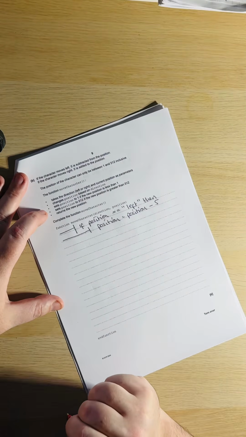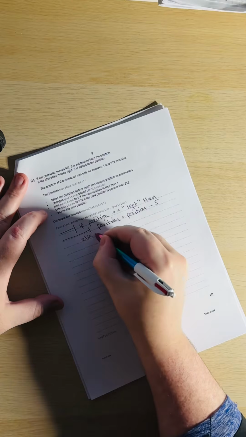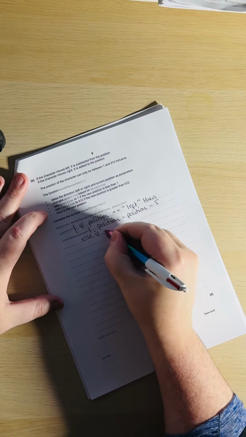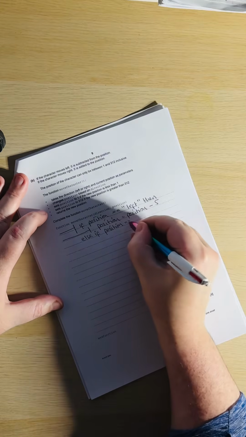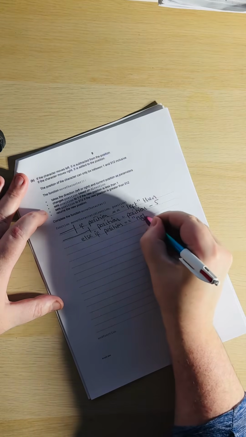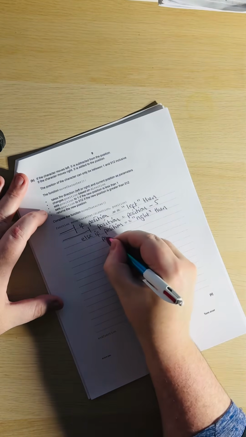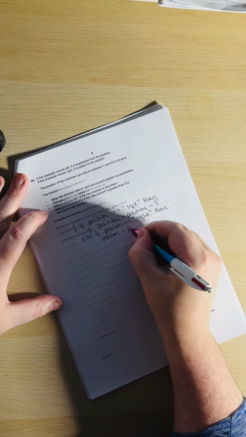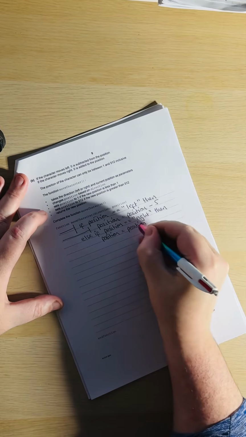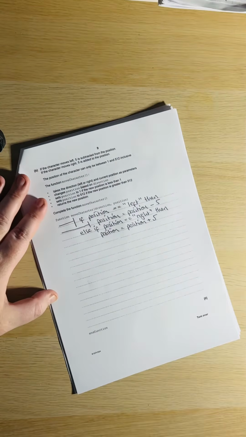Yeah. And then go back to the same level of indentation, else if direction is equal to right, then same level of indentation as the previous position being amended, position equals position plus 5. There we go.